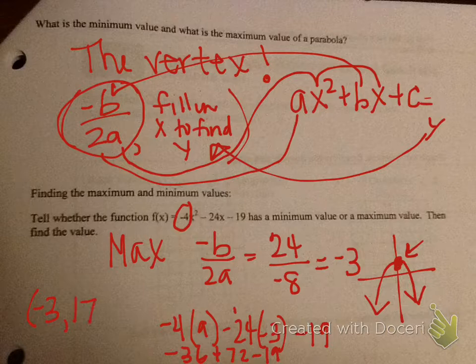Which is 17, I believe. So it's a maximum at -3, 17.